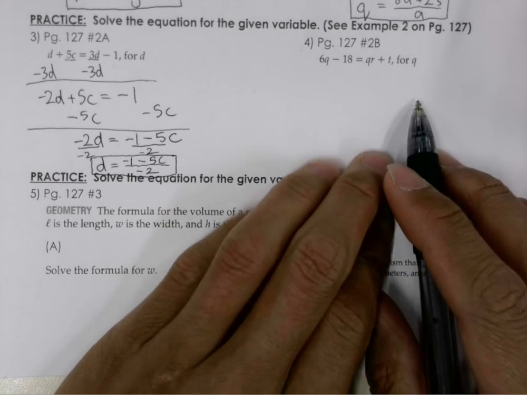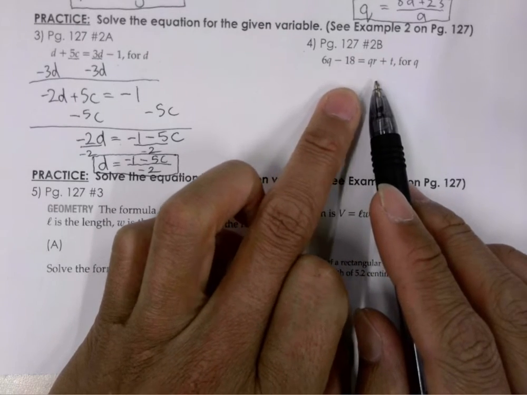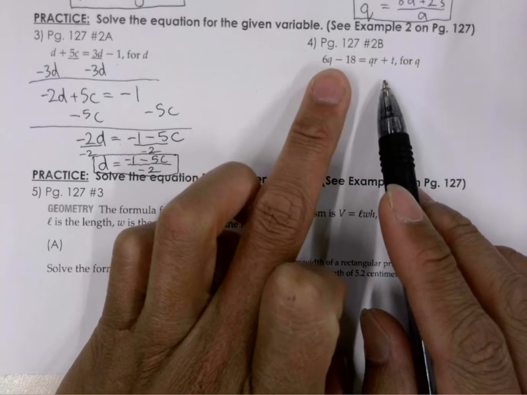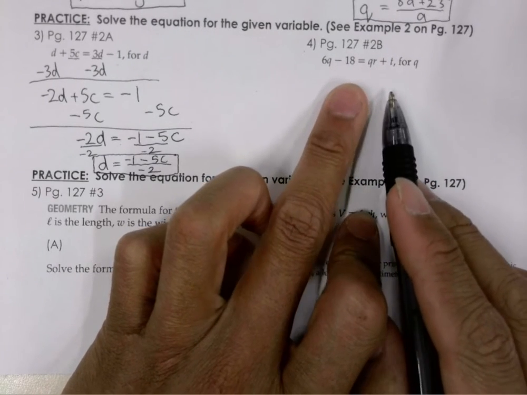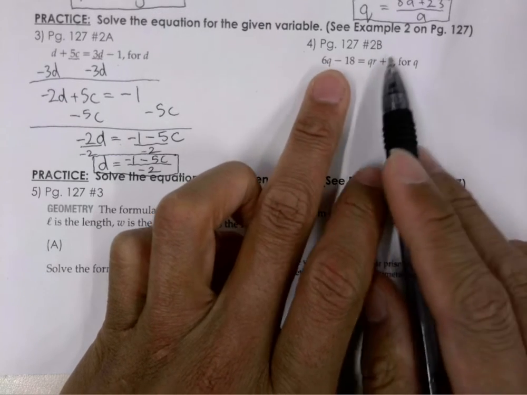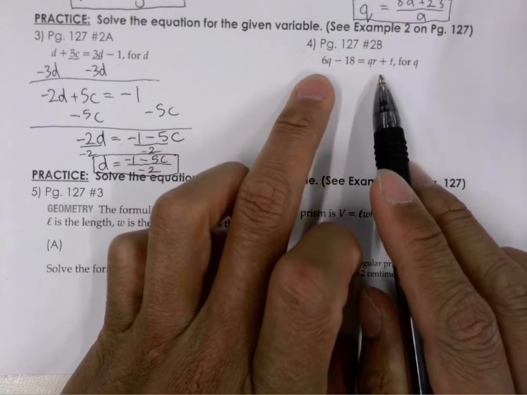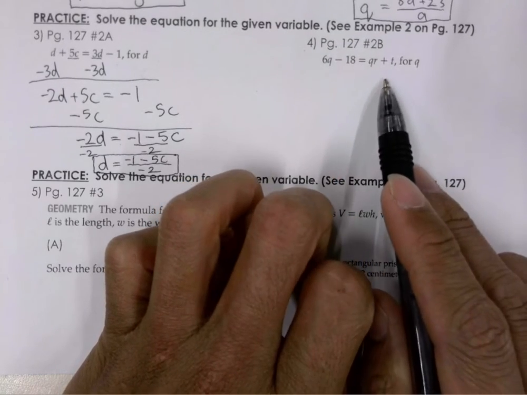Let's go ahead and look at number 4. And the first thing we want to do is see if we need to run PEMDAS on the left side of the equal sign or the right side of the equal sign. And there's no opportunities to do so. And then we look and see, do we need to combine like terms? And again, there are no like terms on the left side of the equal sign nor the right side of the equal sign.